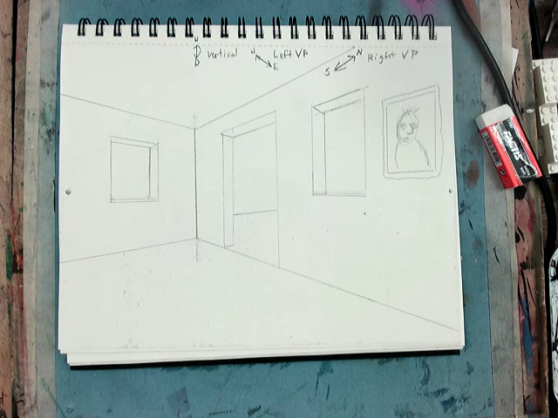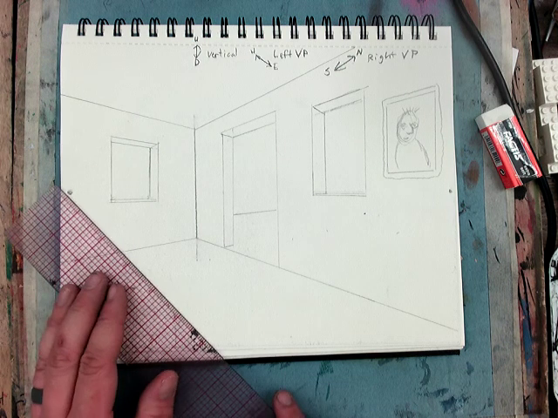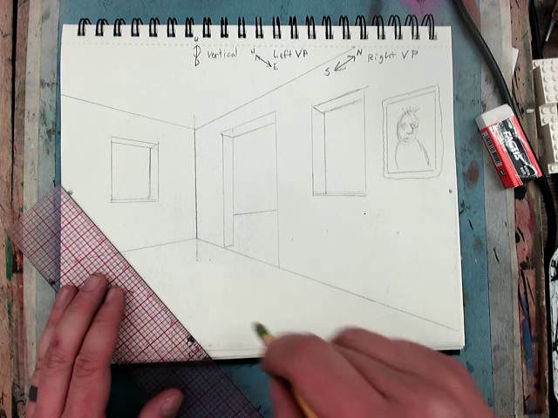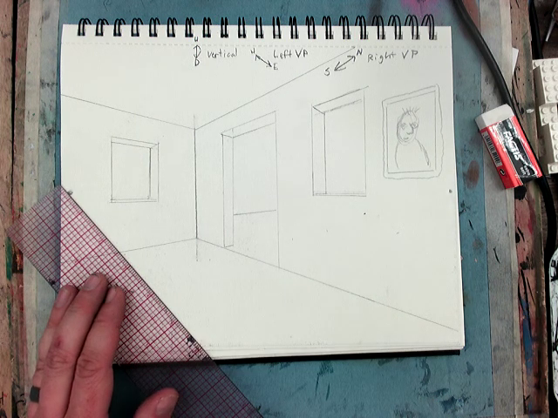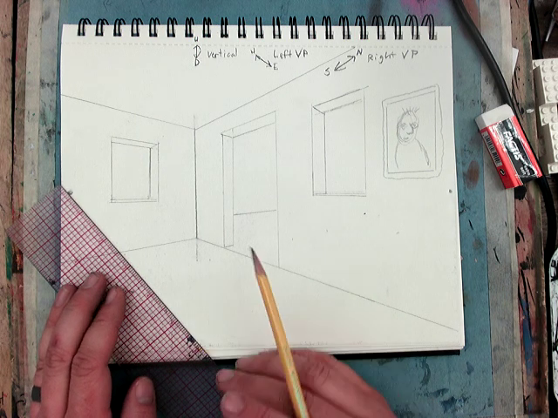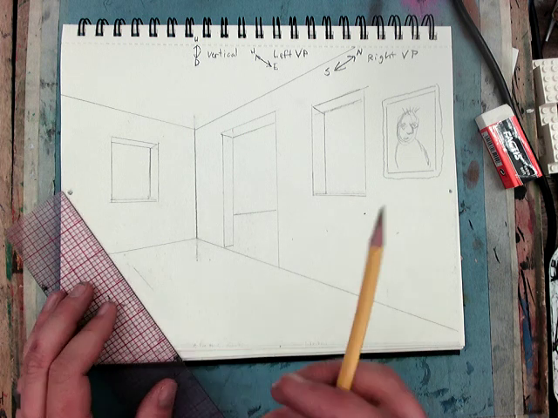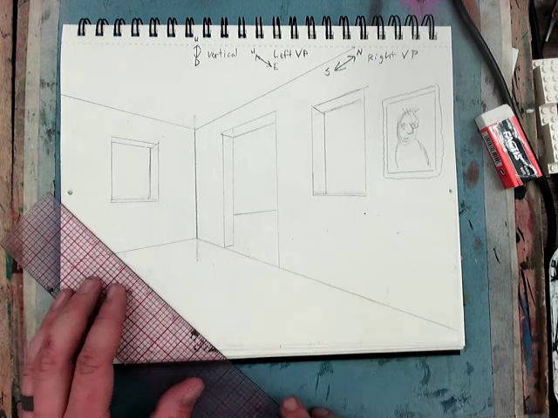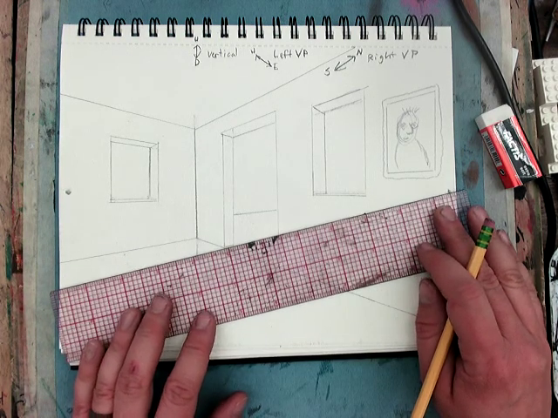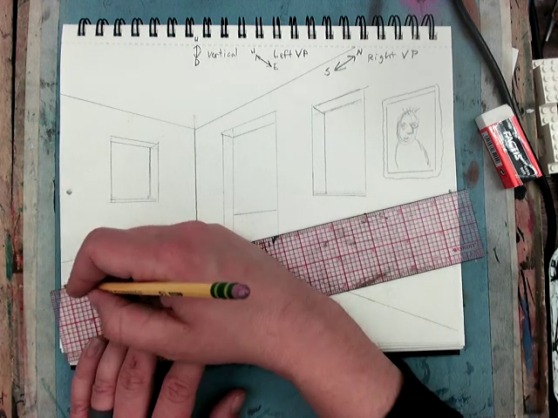Alright, now I'm going to add some other things to the room here. So I'm going to start with the rug. So the rug is going to be on the floor. Alright, so it's going to have lines that are running both north and south and east and west. So it's going to be running parallel to this wall here.